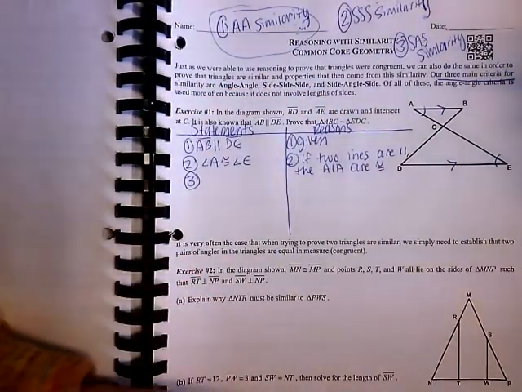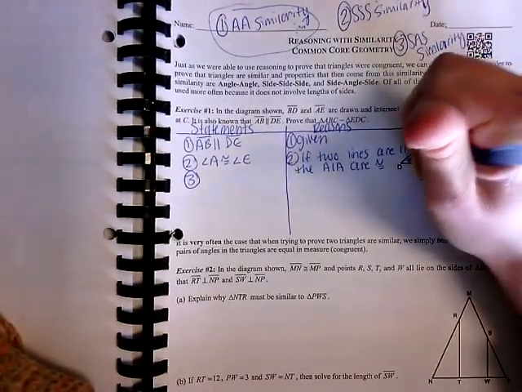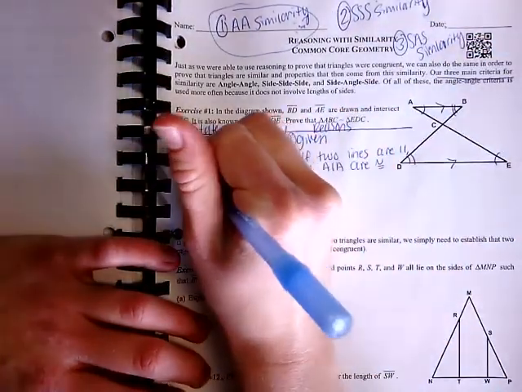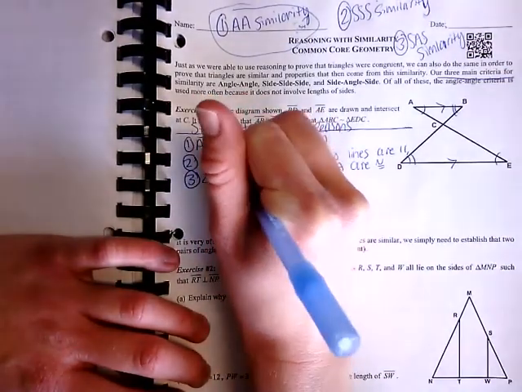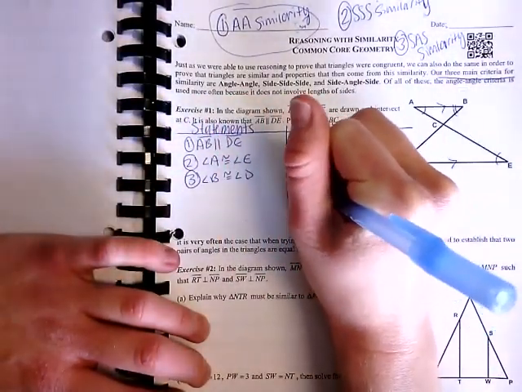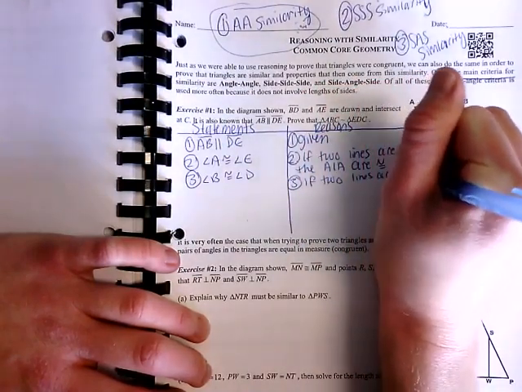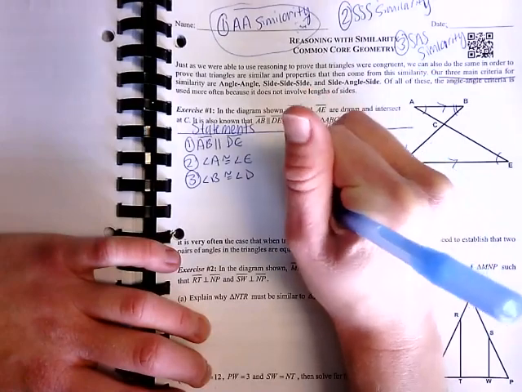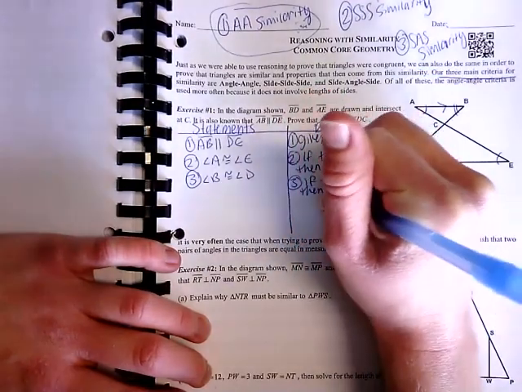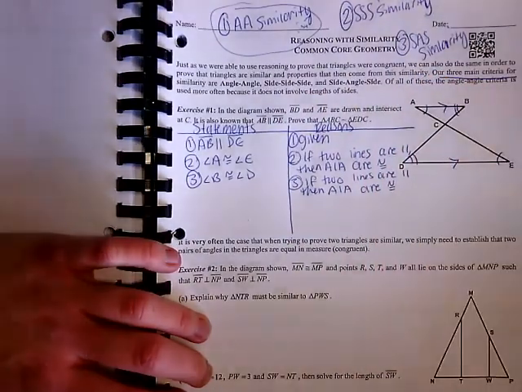Now we also have another pair of parallel alternate interior angles, this one and this one. So angle B is congruent to angle D. So if two lines are parallel, then alternate interior angles are congruent.